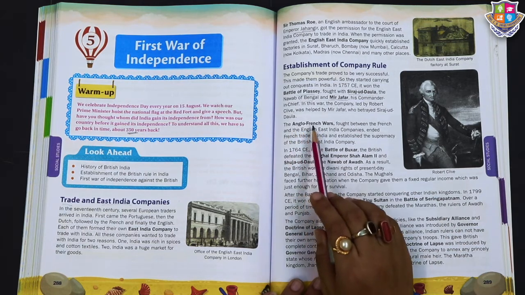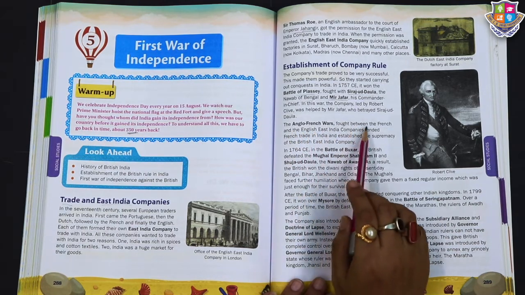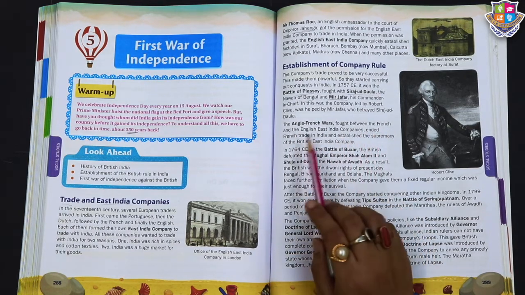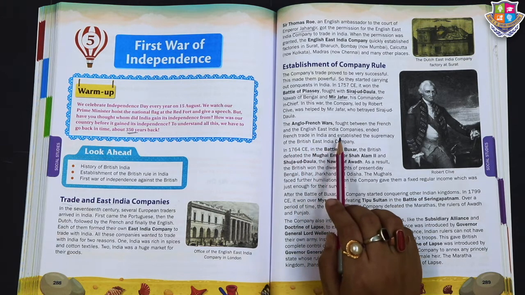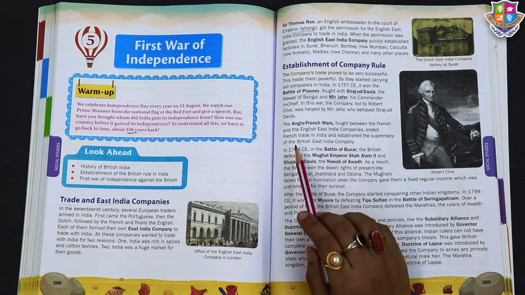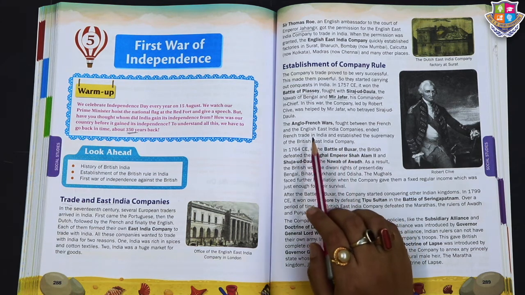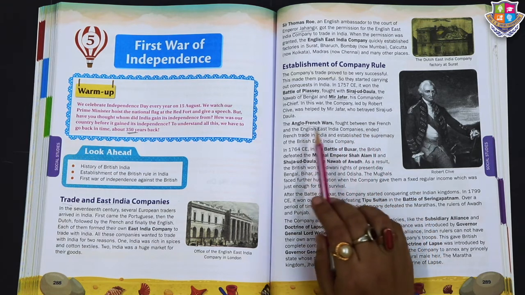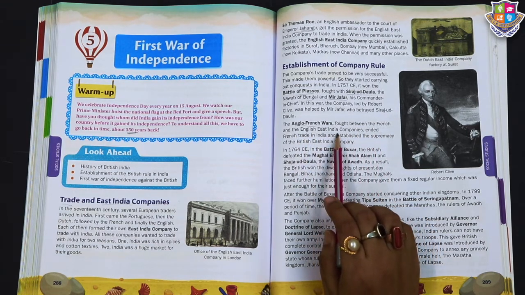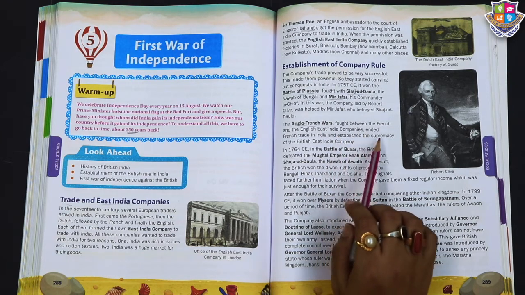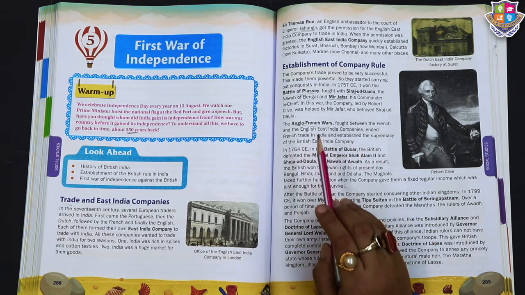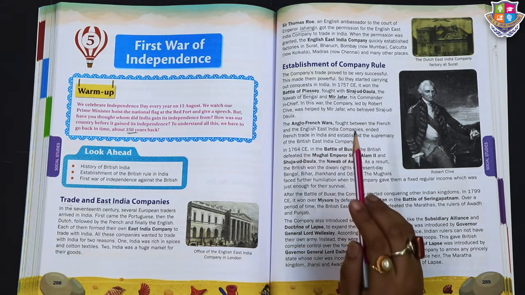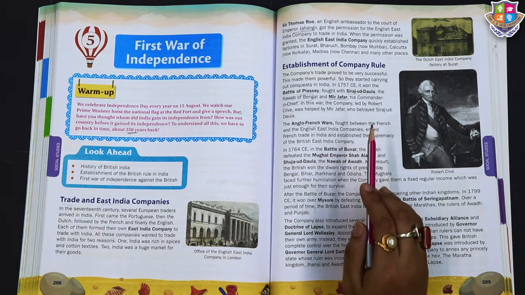Then the Anglo-French Wars fought between the French and the English East India Companies ended French trade in India and established the supremacy of the British East India Company. So the Anglo-French War was fought between the French and the English East India Companies. Then soon after, the French were stopped from trading in India, and the British East India Company was established.